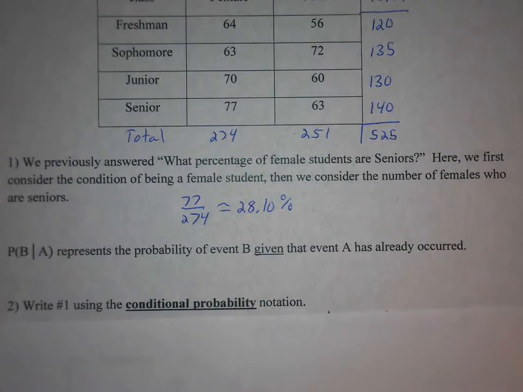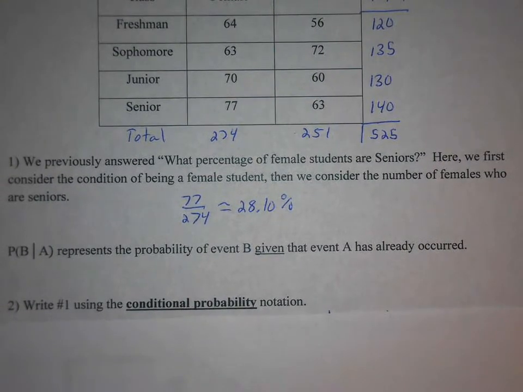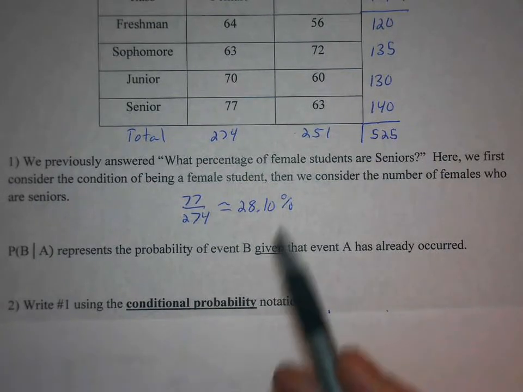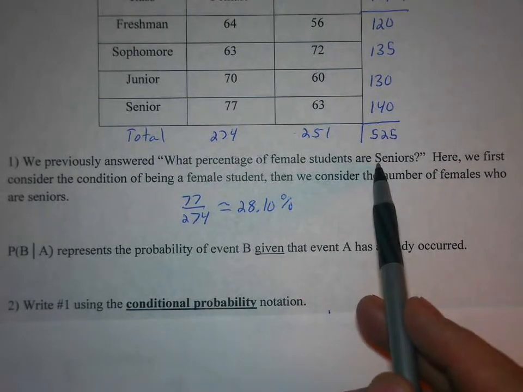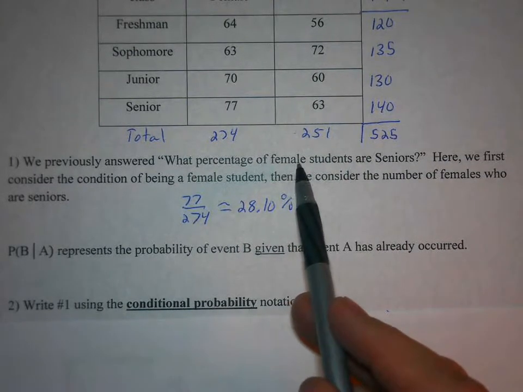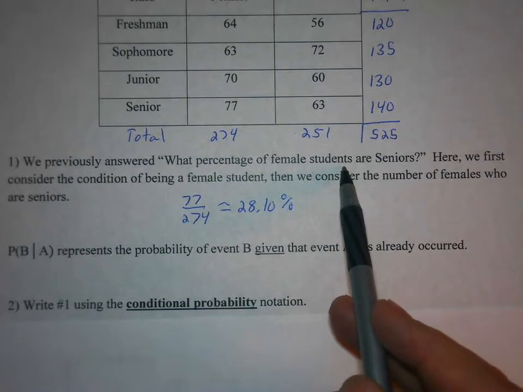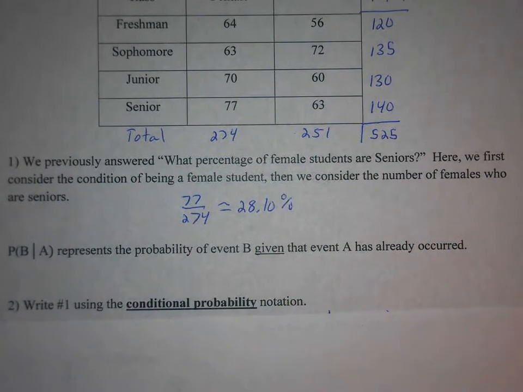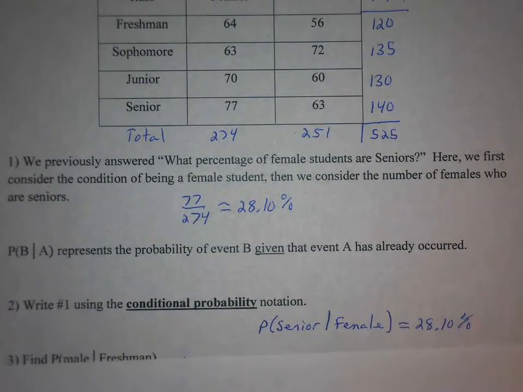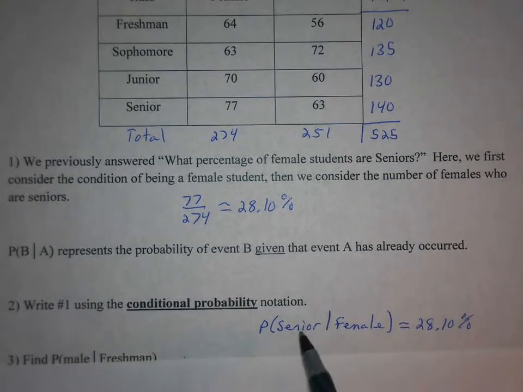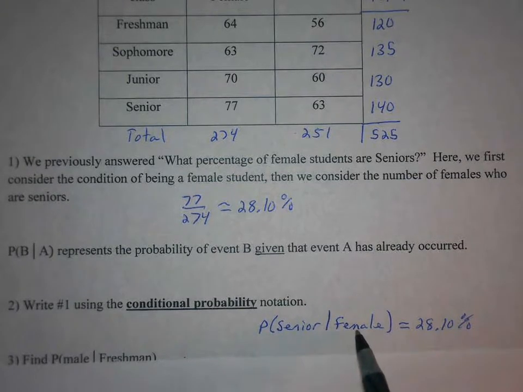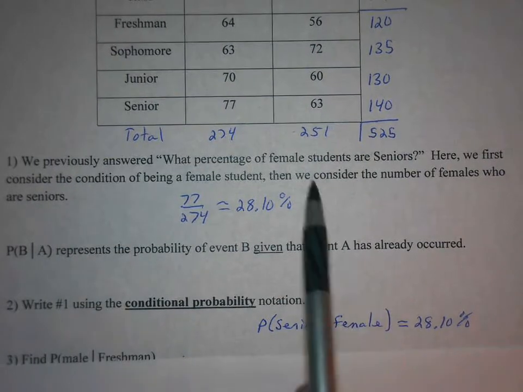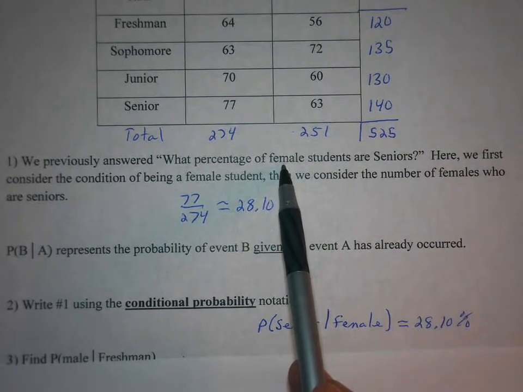So looking at number 1, what percentage of female students are seniors? If we write that using conditional probability, we want to know what percentage of females are seniors. So we're given the condition that we're starting with a female, and then we look at the seniors. So the way you would write that is the probability they're a senior given the condition they're a female first. This is how you would write this question: what percentage of female students are seniors?